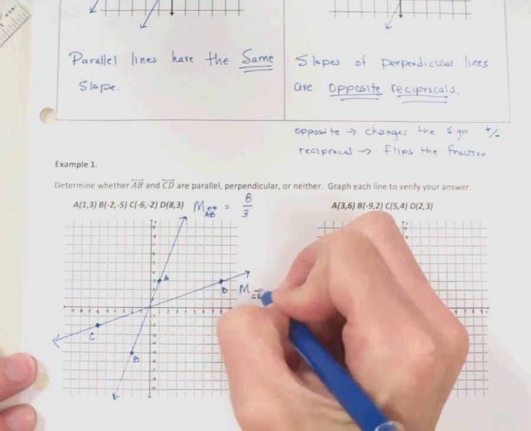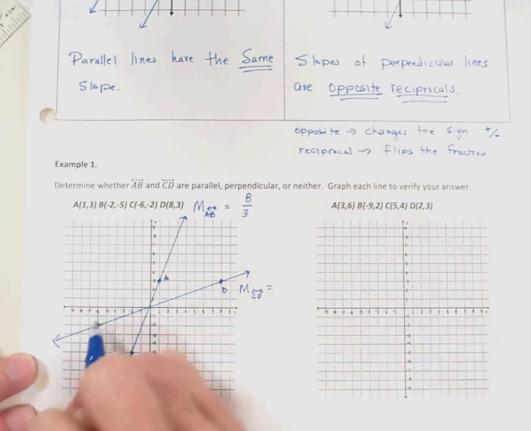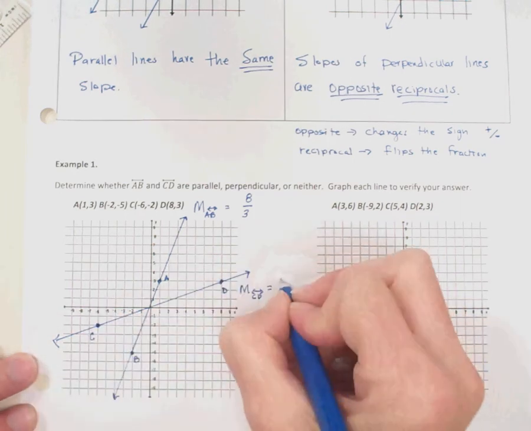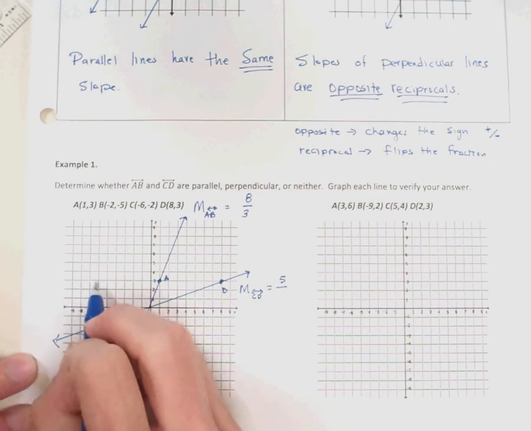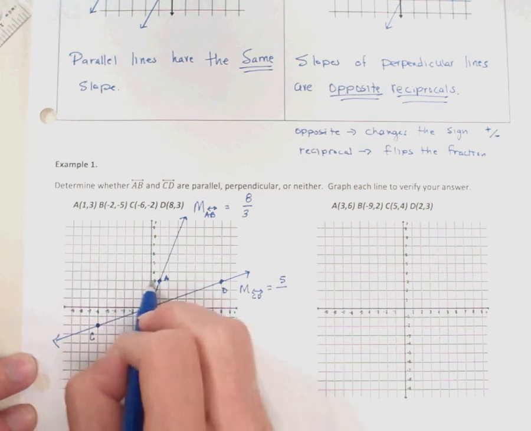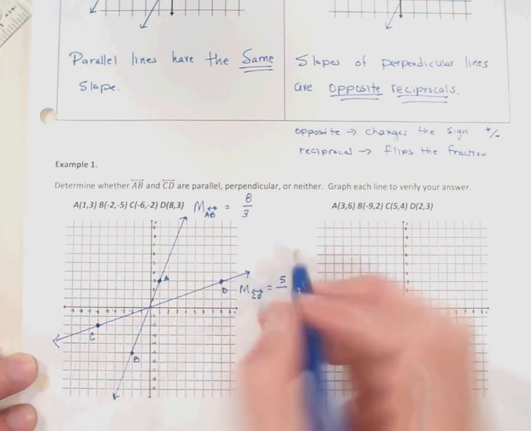But we're going to verify this by finding the slope of line CD. So starting at point C, I count up 1, 2, 3, 4, 5 units. So it has a rise of 5. And I have a run of 1, 2, 3, 4, 5, 6, 7, 8, 9, 10, 11, 12, 13, 14.